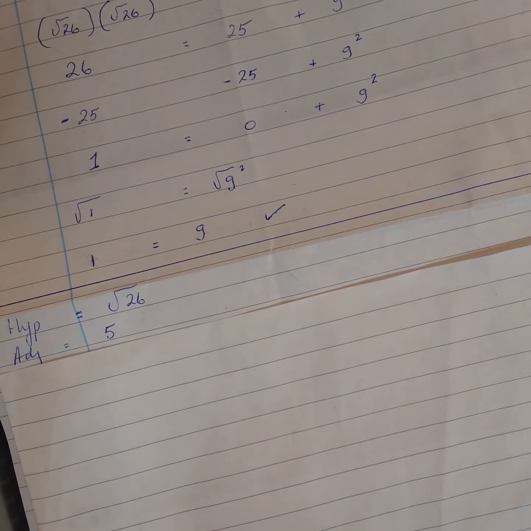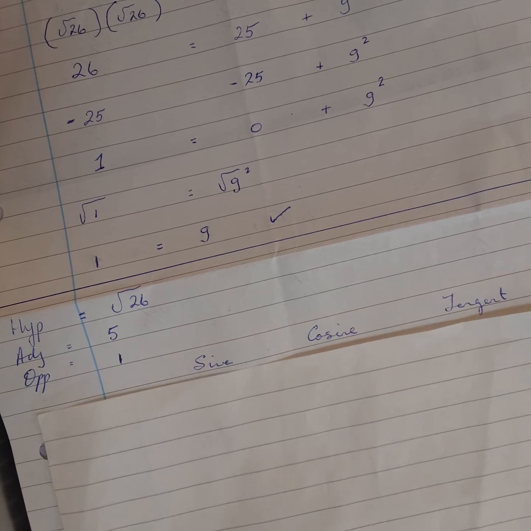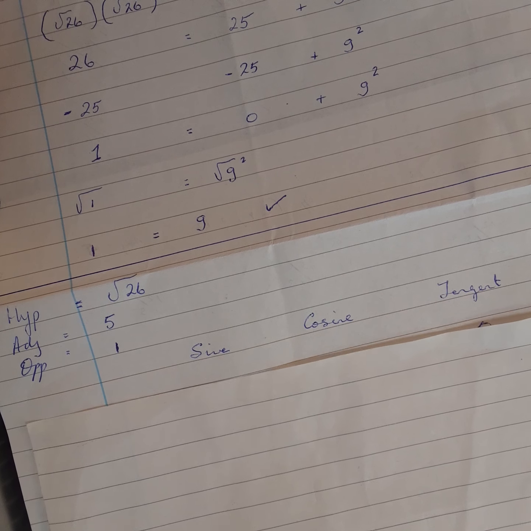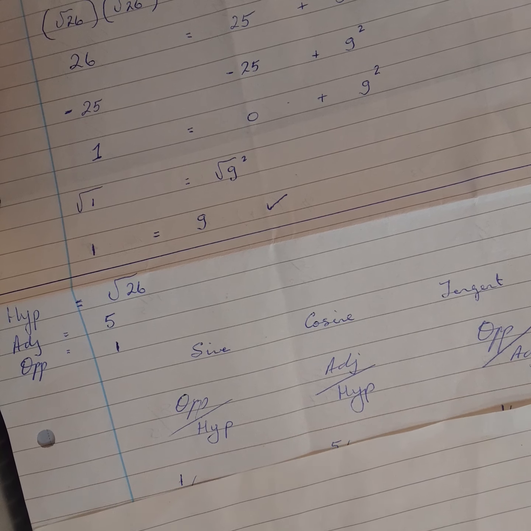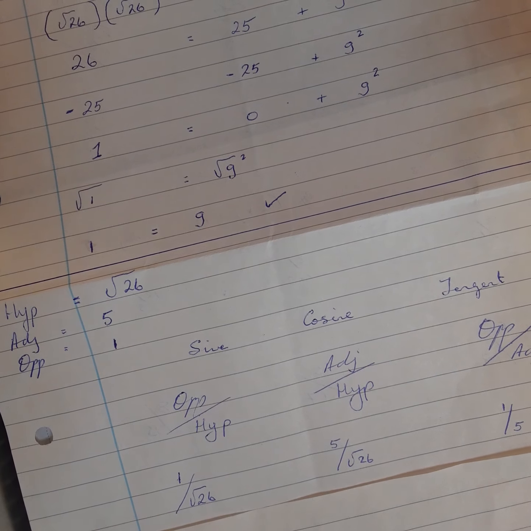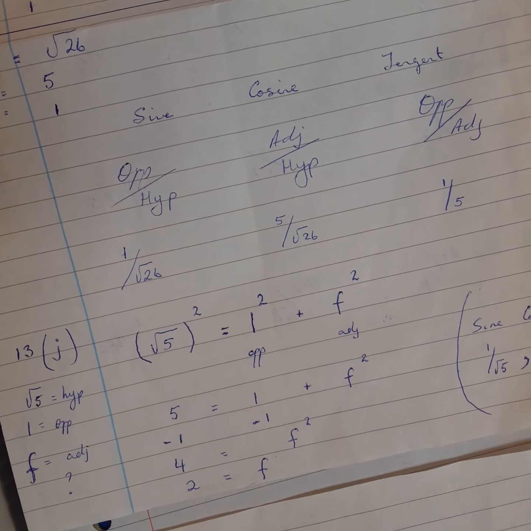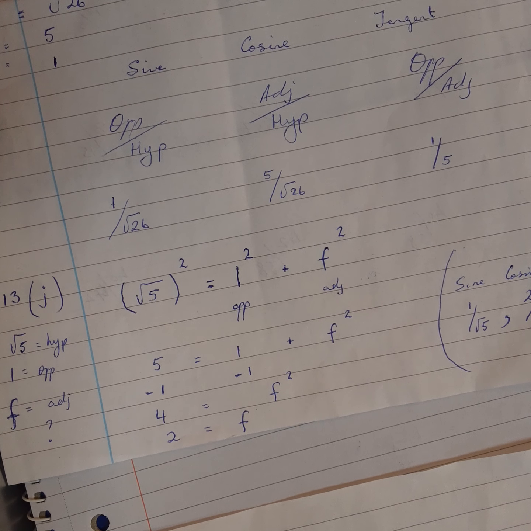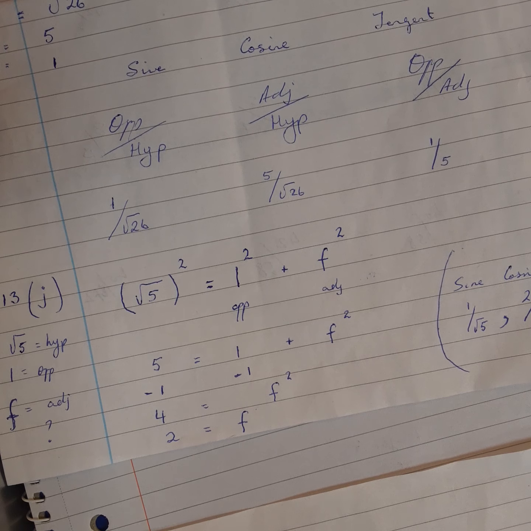So in this particular question, the hypotenuse was root 26. We had an adjacent of 5. And we established then that the opposite was 1. Sine, cos, tan. There are your ratios again. Okay, let's substitute in the values. What do we get? We get 1 over root 26, 5 over root 26 and 1 over 5. Okay, 13j.